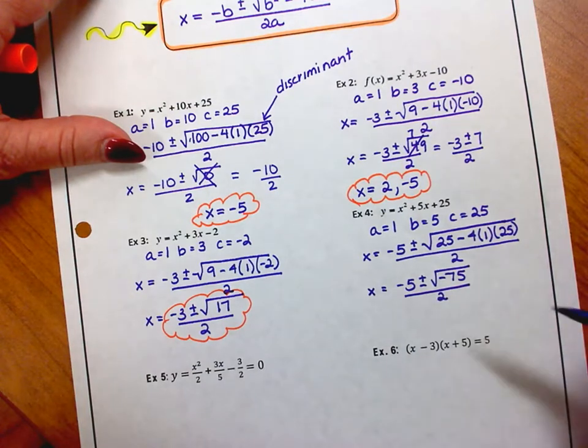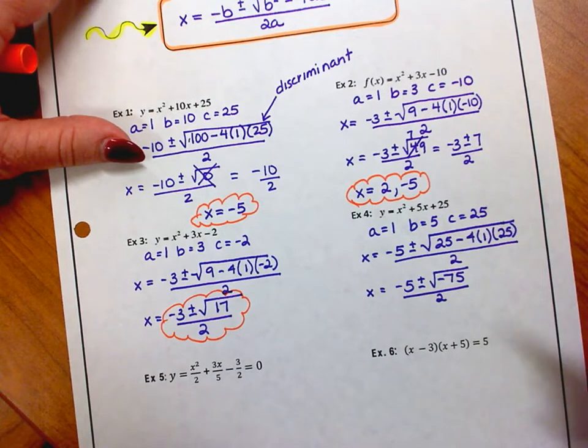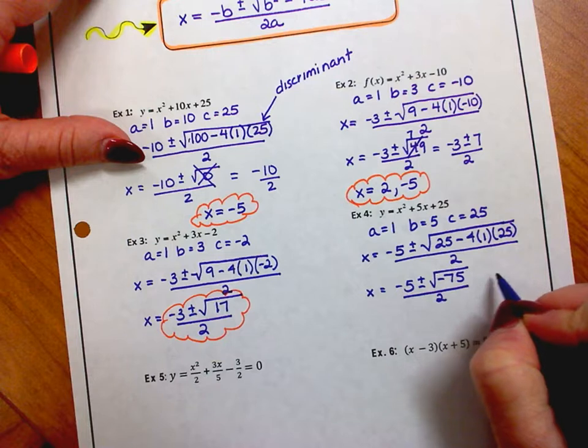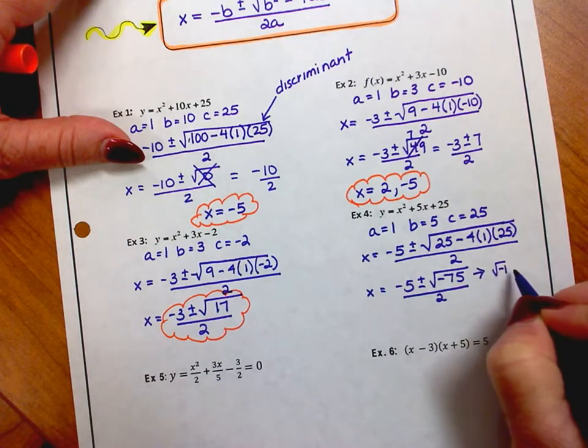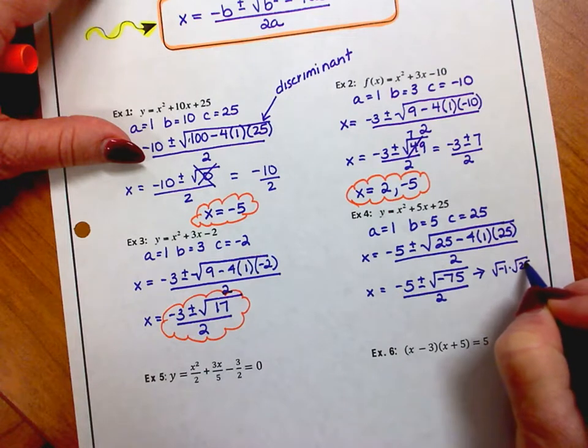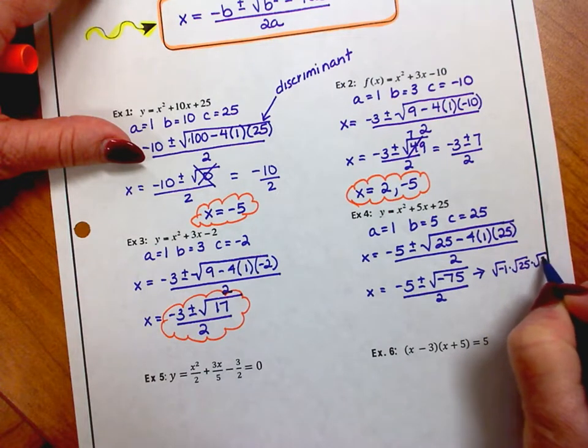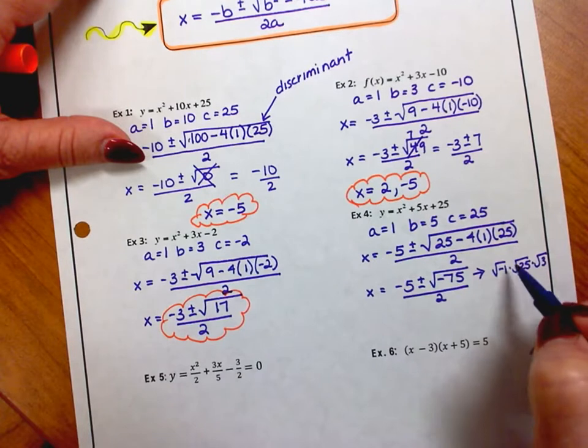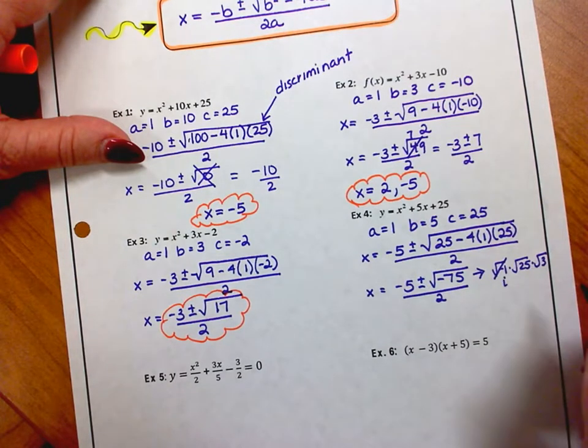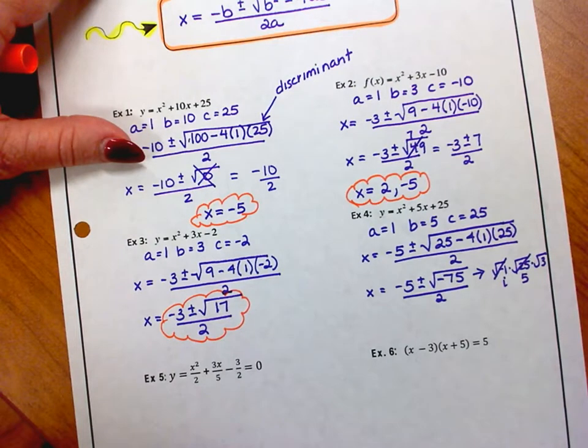Okay, you know what negatives under the radical mean. That means we're talking about imaginary numbers. So let's take this 75 and rewrite it as the square root of negative 1 times the square root of 25 times the square root of 3. So this becomes an i, this becomes a 5, and we'll leave the radical 3 alone.